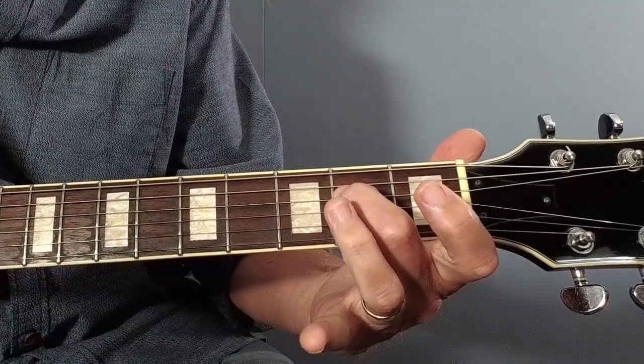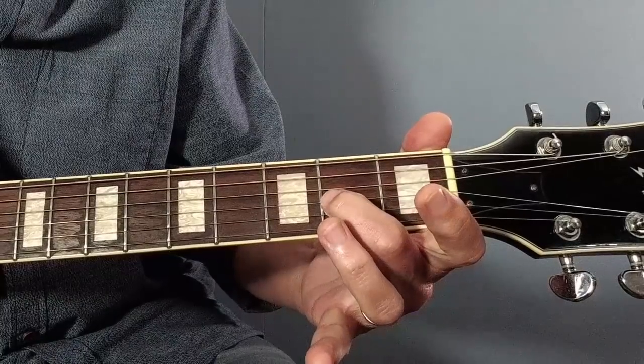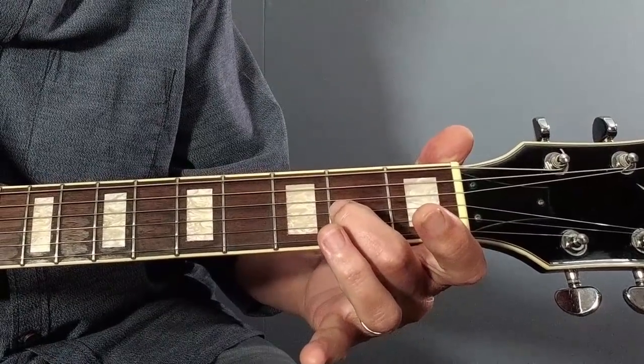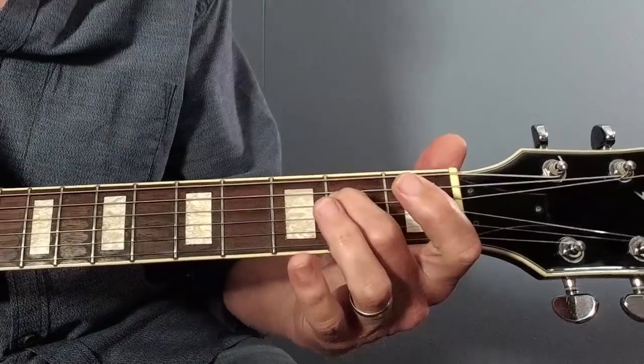And that leads into this next nice, easy to play section. So having played this note E at fret 2 on the D string as your pickup note, we then jump across to the A at fret 2 on the G string, and then we repeat that.